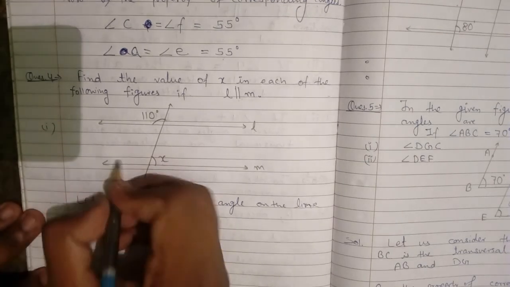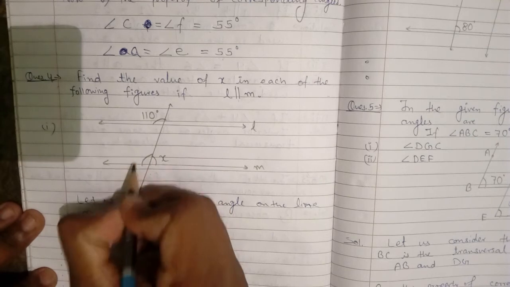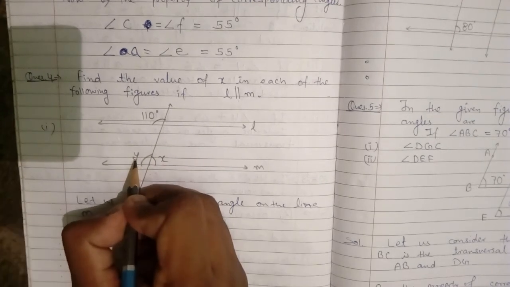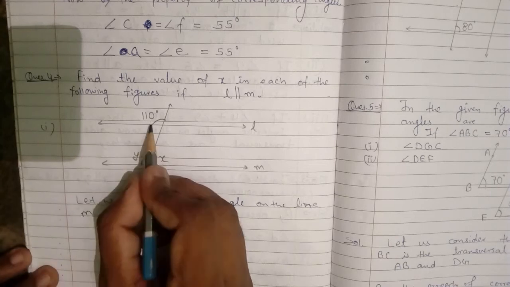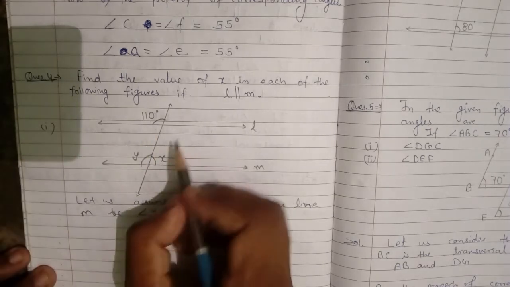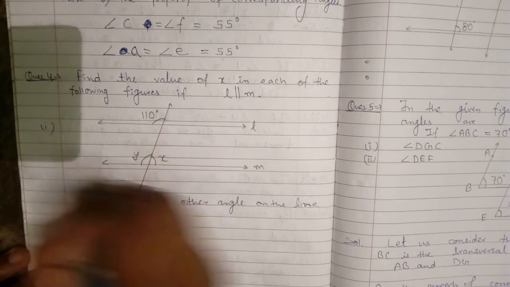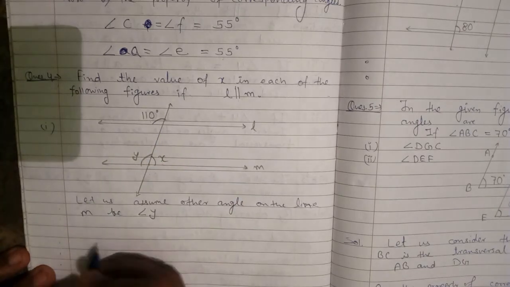Here we are assuming another angle and we are calling it Y. Now this angle is Y, and now we will see the relation between this Y and 110 degree. They are corresponding angles, so we will write.